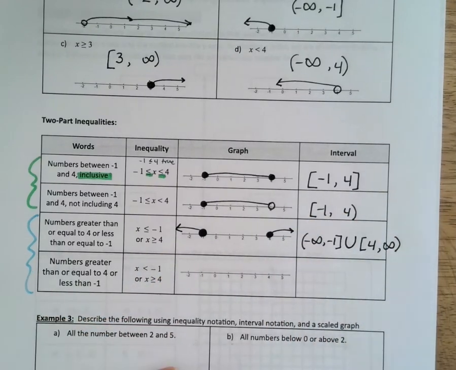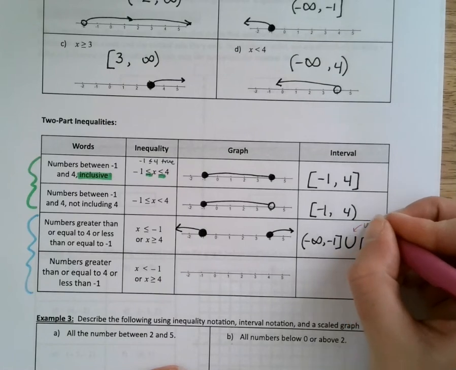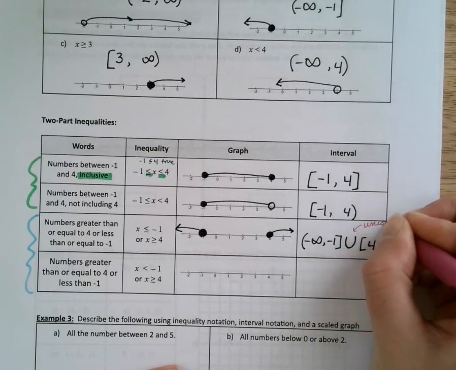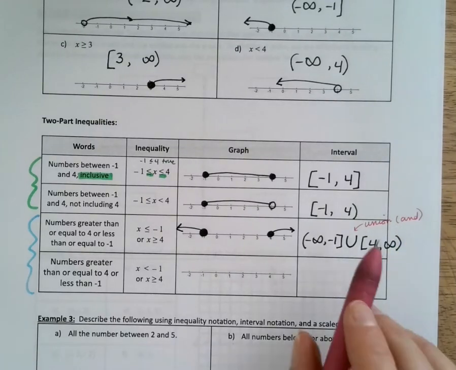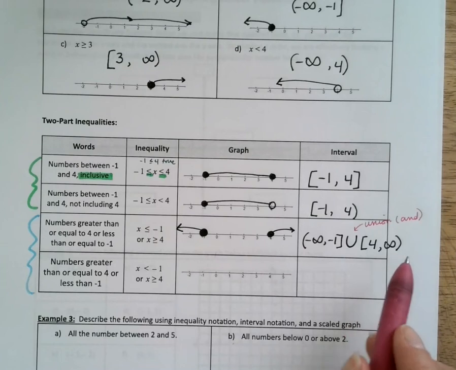Okay, so that U symbol stands for union, which is an and. It means I need this interval and this interval to get the complete picture to form.